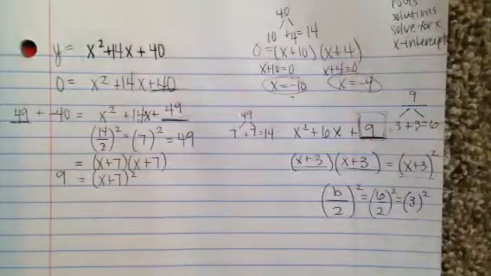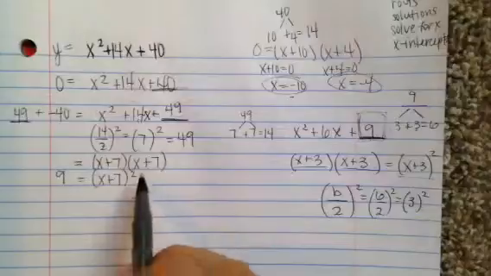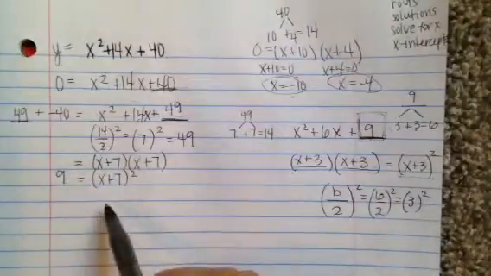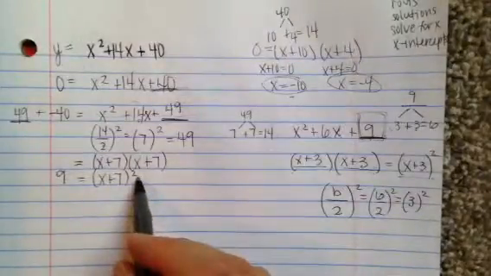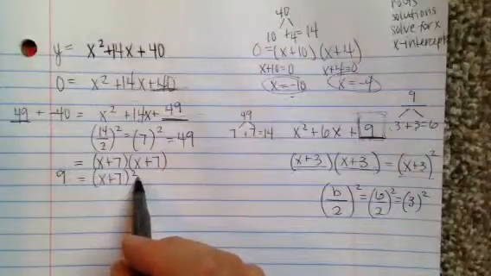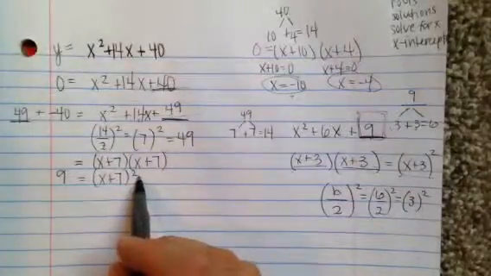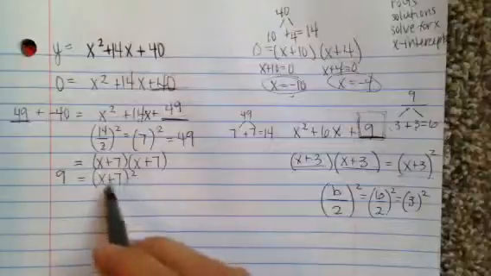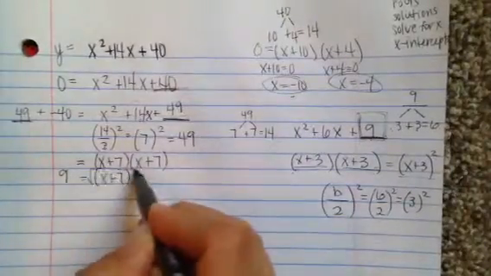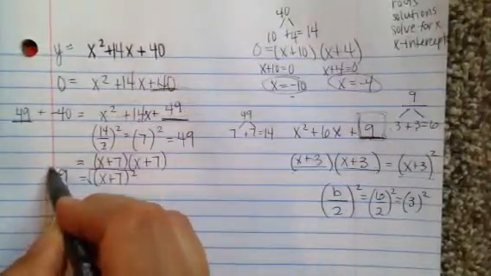Okay, now if you look at this, this is, I believe, what you just did in your last section. You're solving by square rooting, I think is what they called it. So if I have x plus 7 squared, I can just take off that square by square rooting, and then I'd have to square root this side.